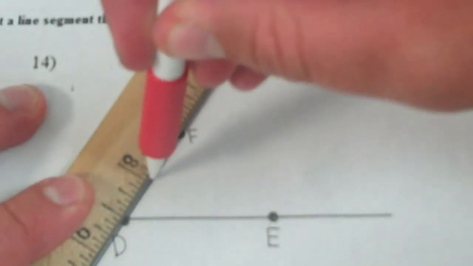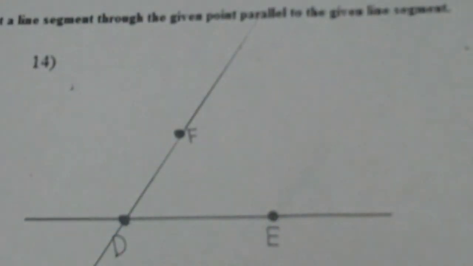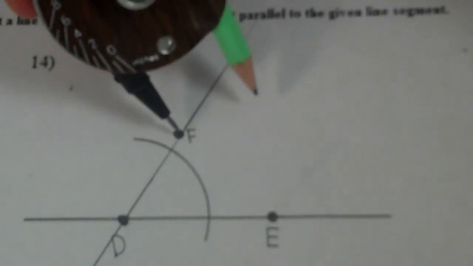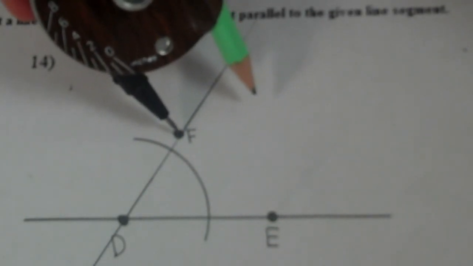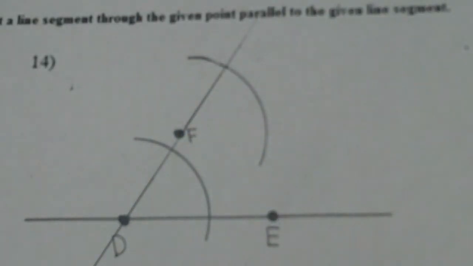So first step is to basically make the transversal. So that's what you're doing when you're connecting these 2 points, is creating a transversal that's going to go through our parallel lines. So now we have an angle that we're going to copy. Keeping that same setting, don't adjust your compass at all. I'm going to move my point up to the point F up here and make that same arc. Making sure that it intersects this line.